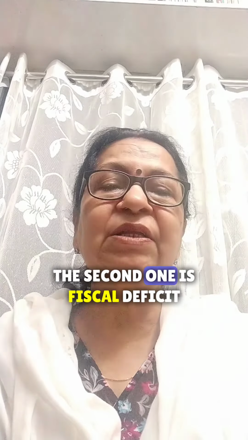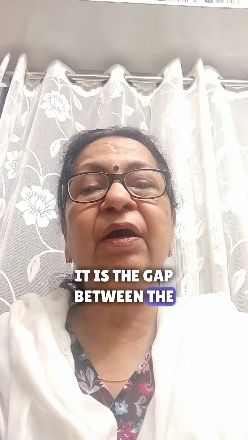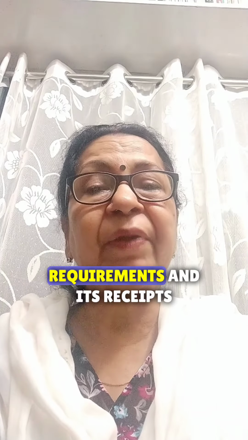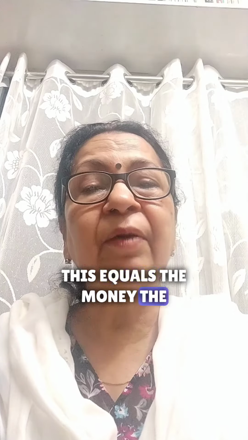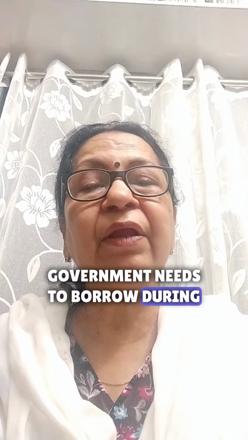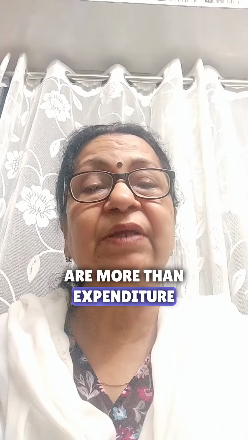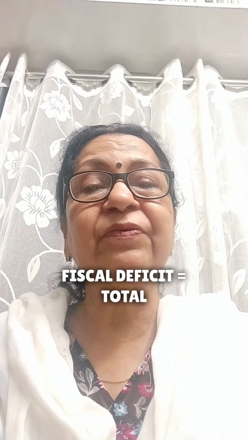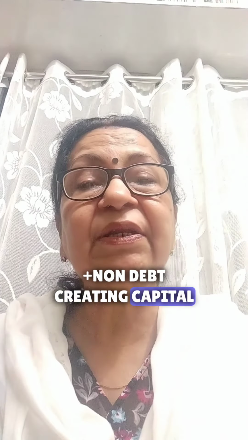The second one is fiscal deficit. It is the gap between the government's expenditure requirements and its receipts. This equals the money the government needs to borrow during the year. A surplus arises if receipts are more than expenditure. Fiscal deficit is equal to total expenditure minus revenue receipts plus non-debt creating capital receipts.